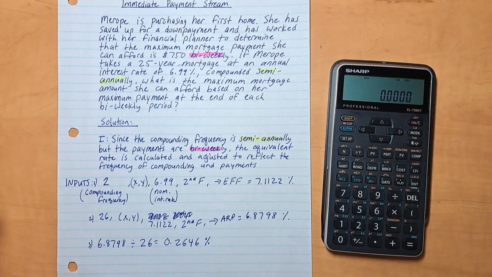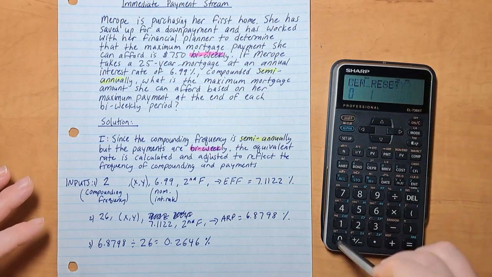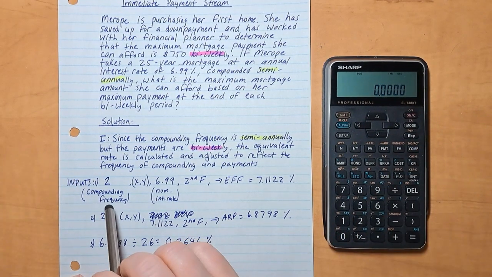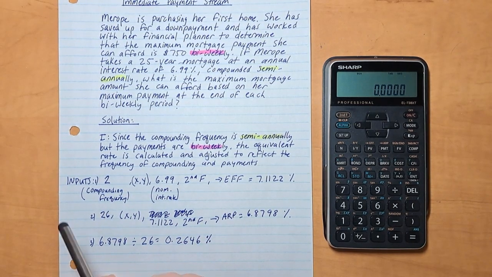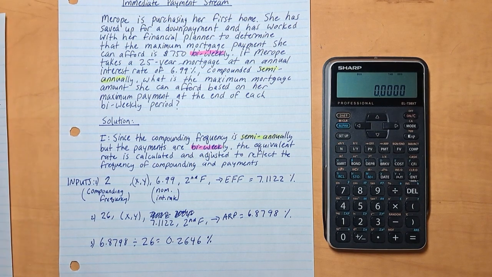Let's go ahead and clear it. Second function alpha 0, 0. So we're changing from a nominal to an equivalent annual rate. I have the steps that we're doing here, and I'll explain as we go through it. Step 1 is converting the nominal rate to an effective rate to reflect the compounding frequency.